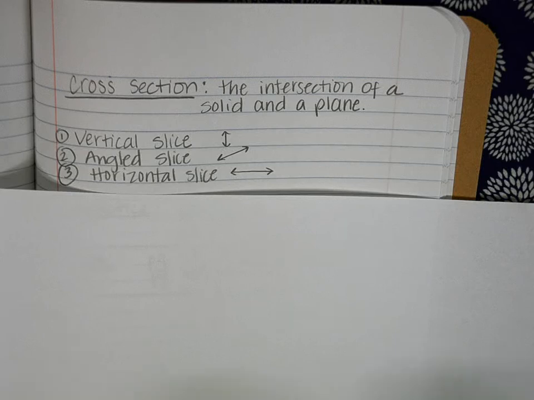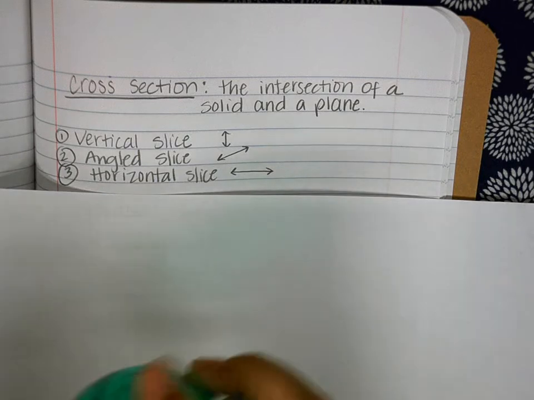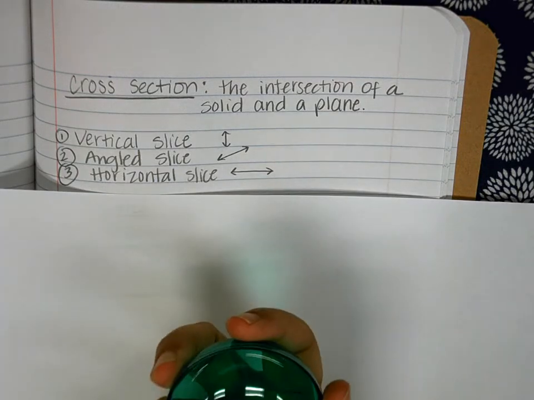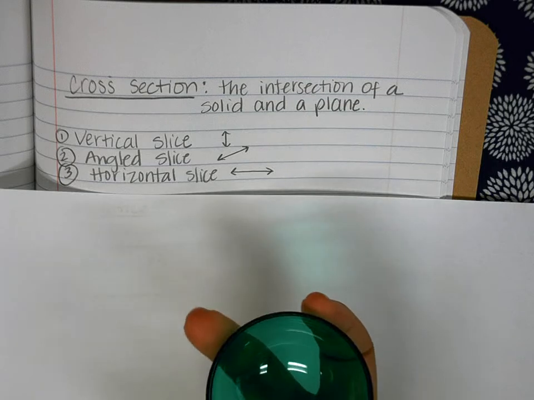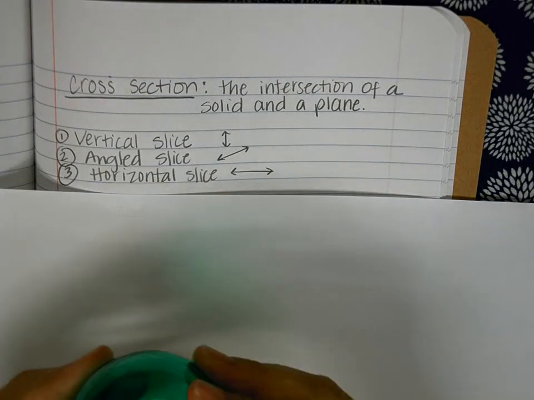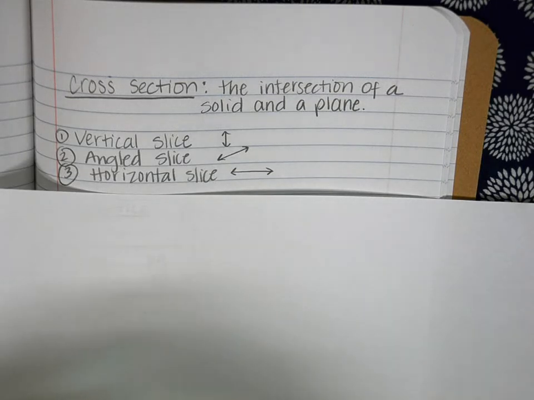What if I cut this in half? What shape am I going to get in my cross section? Anyone know? If I cut it just like half right down the middle, either vertically or horizontally, what shape will I get? A circle, right? It's a circle. Is that easy? So the cross section of a sphere, any way you cut it, what if you cut it diagonally? It's still a circle, right? Okay? So the cross section of a sphere is going to always be a circle.